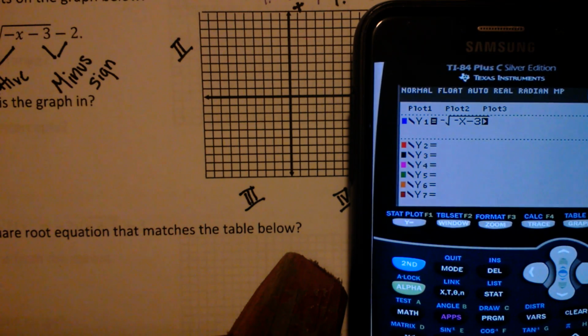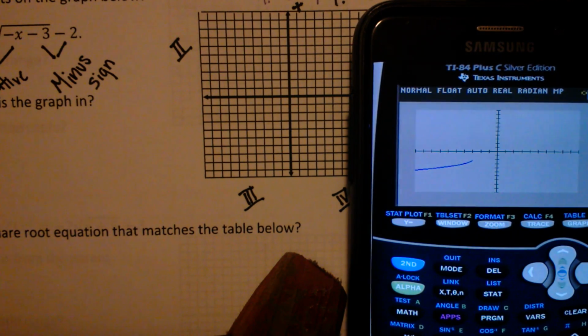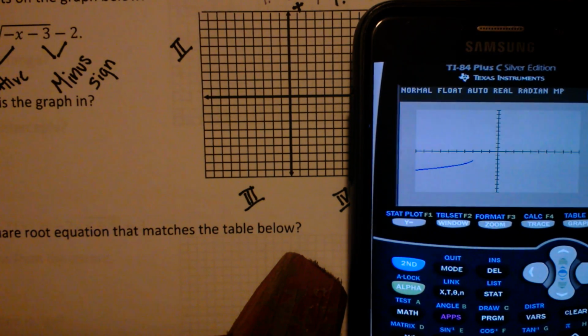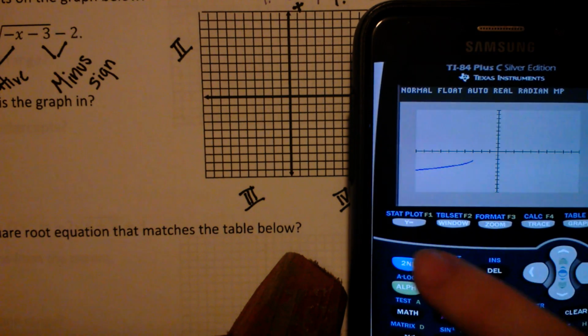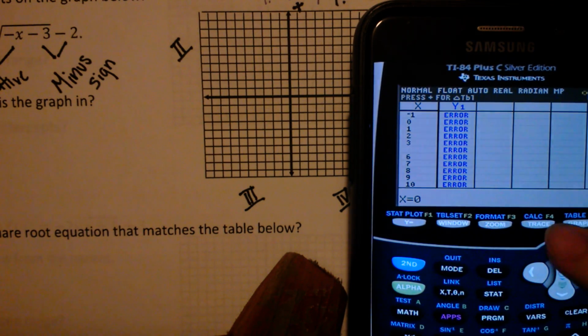When you put this in, make sure that you're arrowing out of the square root, and then -2. Oops. -2. Yes, this is in the third quadrant. So we can find some points. And plot it.